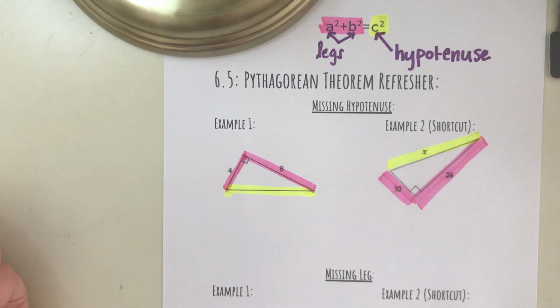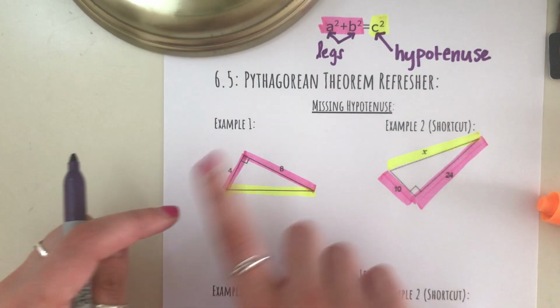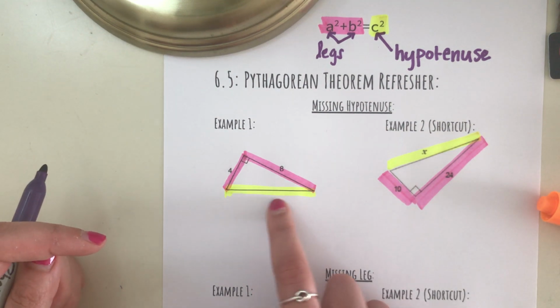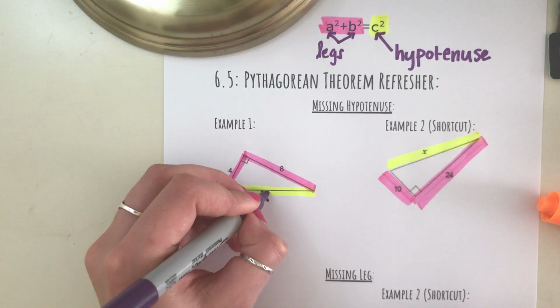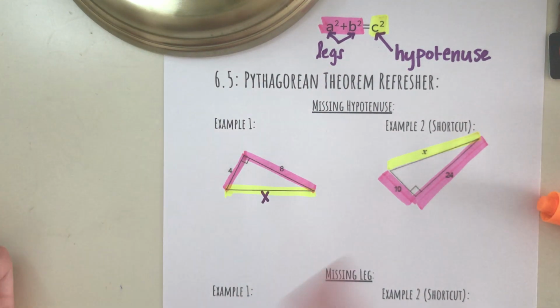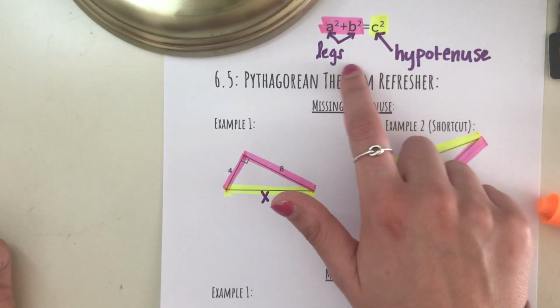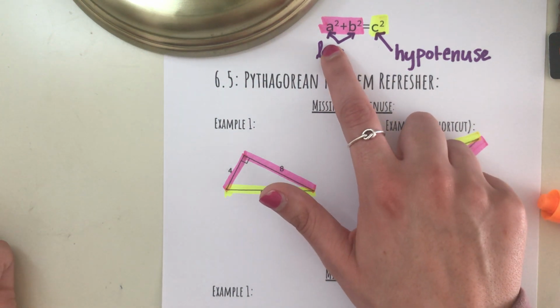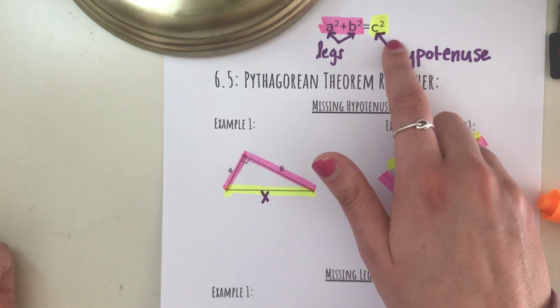So what I'm going to do now is set up my equation. For this triangle, the person that created this triangle didn't put anything on the hypotenuse. So I'm going to go ahead and call it x. When you see a blank side, you can just call it x, or whatever variable letter you'd like to call it. So as I see my formula up here, I'm going to put my pink side squared plus pink side squared equals my yellow side squared.